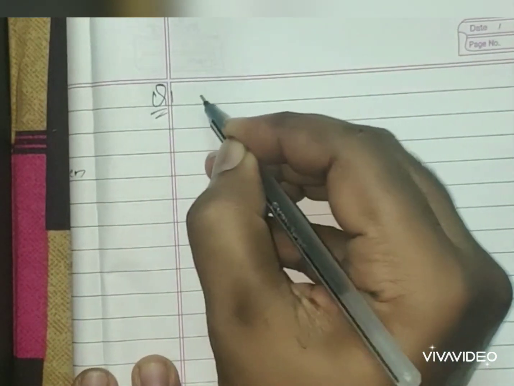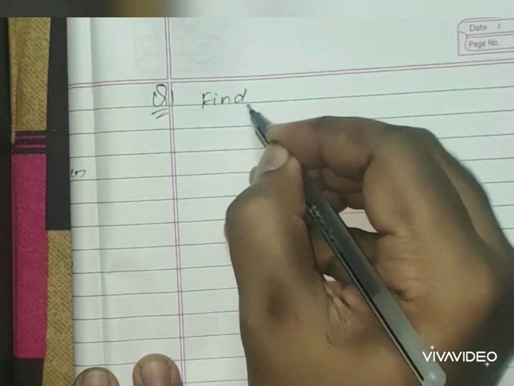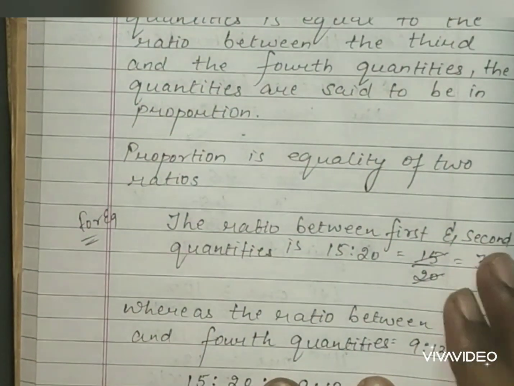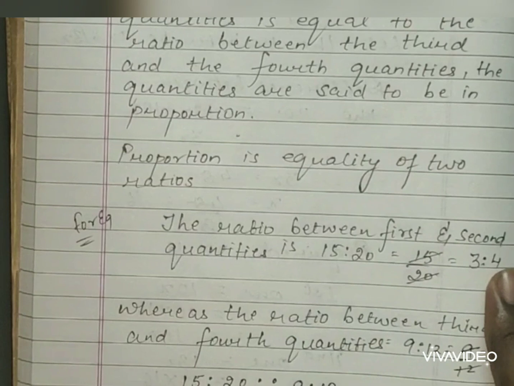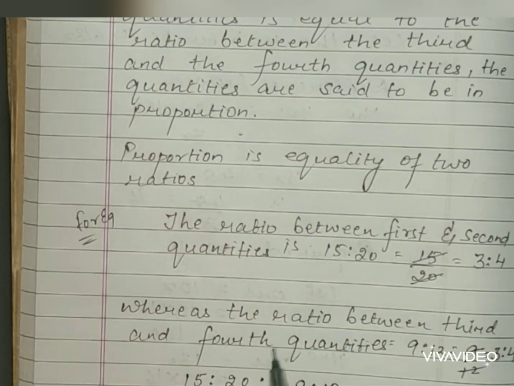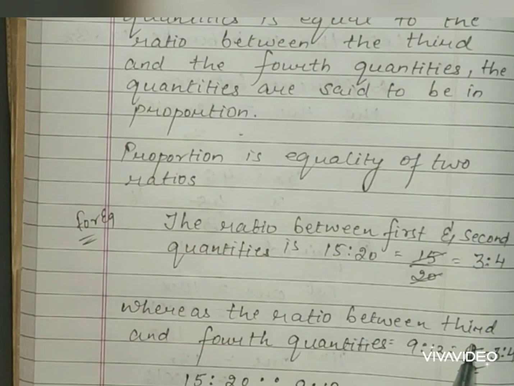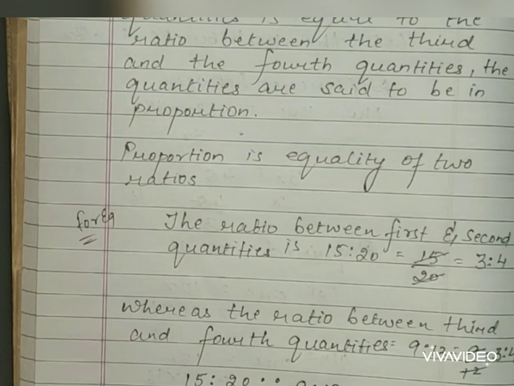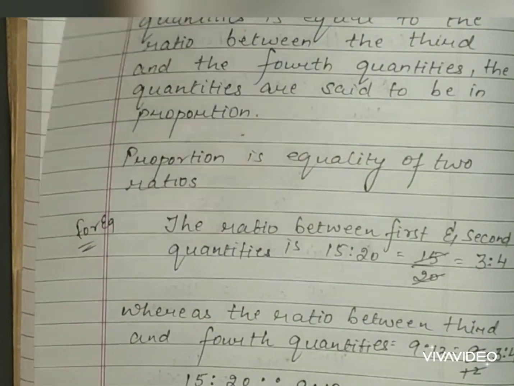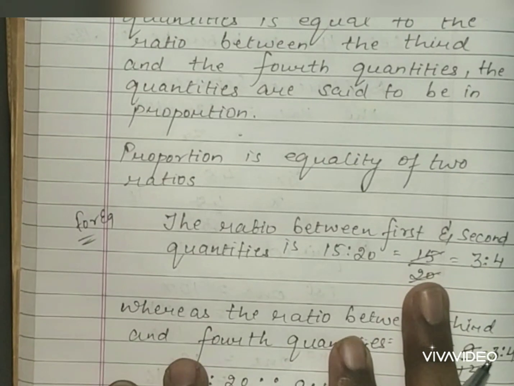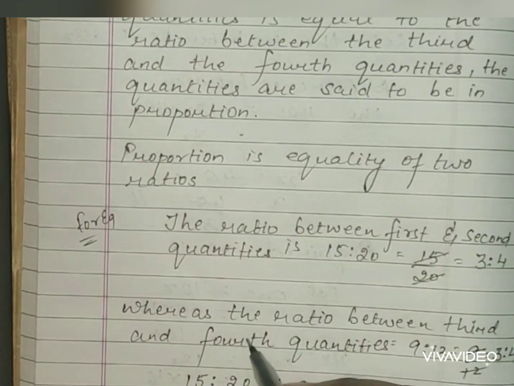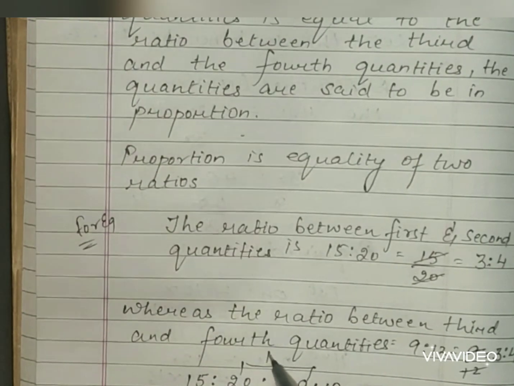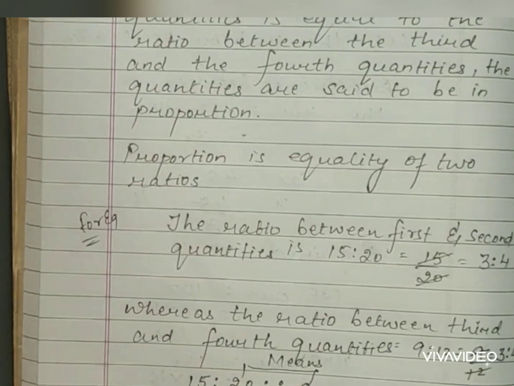So the question is, find... And here one more thing you have to see: the first and the last term is called the extremes. Okay, this first and last term is called extremes. Clear? Whereas the second and the third term, means 9, they are called means. Okay, clear?